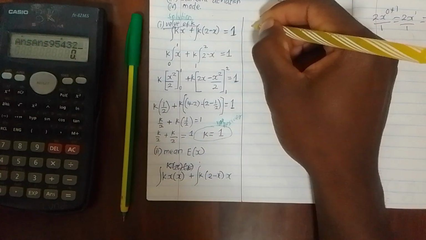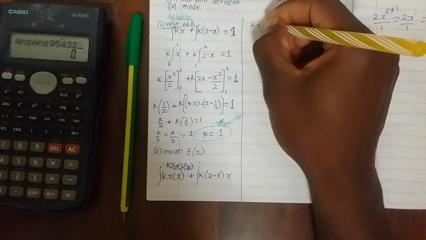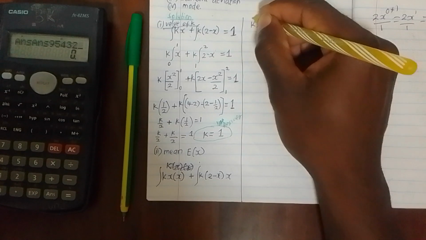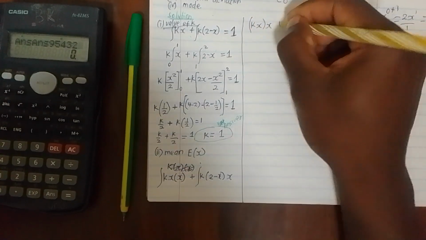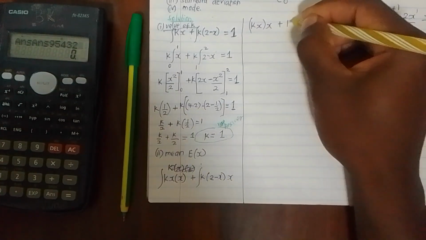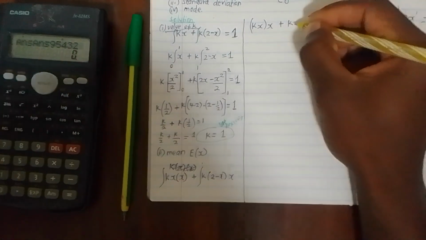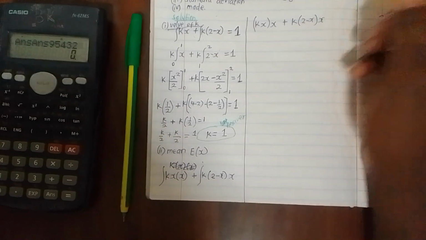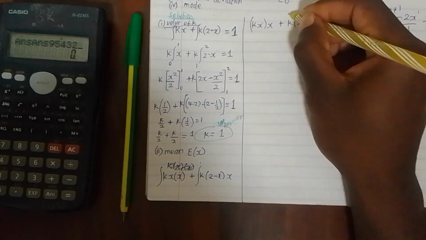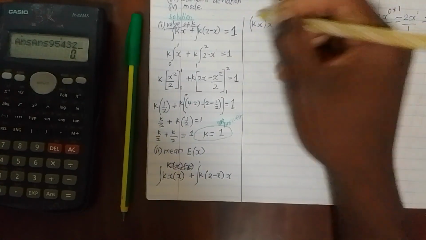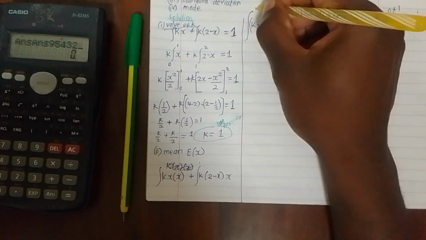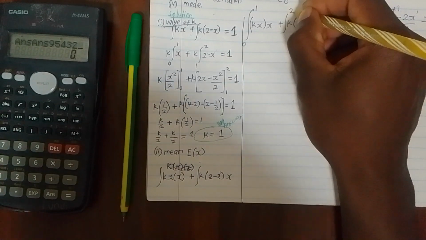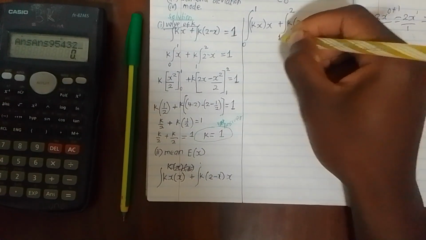So let's rewrite it. It's k x multiplied by x plus k into 2 minus x multiplied by x. After integrating both sides by 1 and 0, 2, it is 2 and 1, our limit.